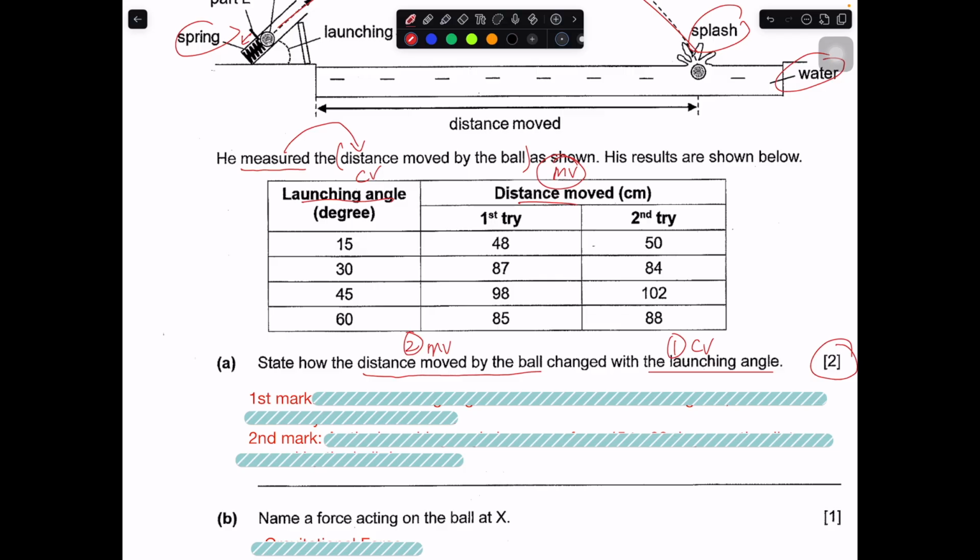When 15 to 30, 48, 87, 50, 84. So this is the distance moved, and you continue to read through until 45. You realize that from 15 until 45, the distance moved by the first and second try are always increasing. So when you increase the launching angle, the distance moved increases. But you notice one thing: from 45 onwards to 60, it actually decreases. So the relationship is such that it's an increasing component and a decreasing component.